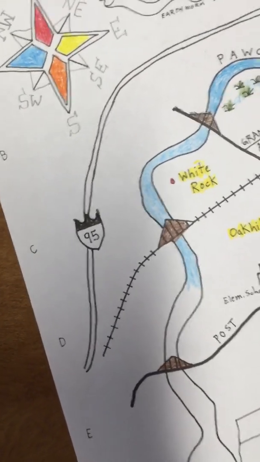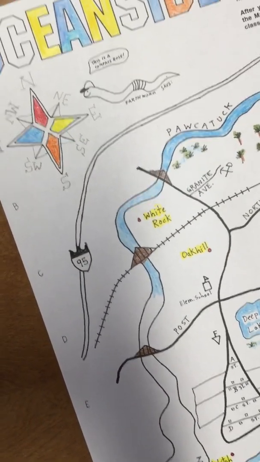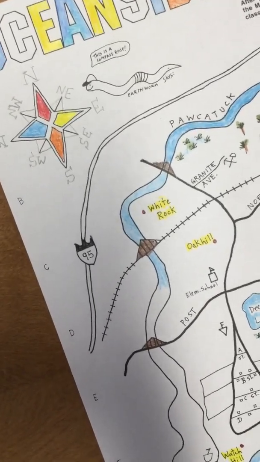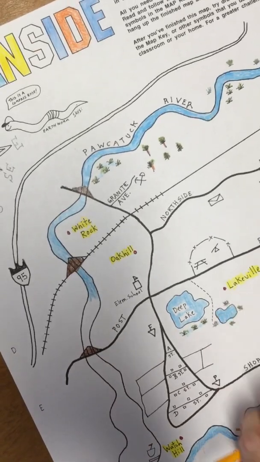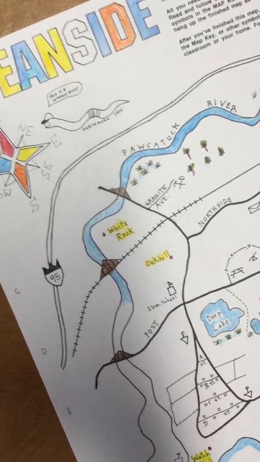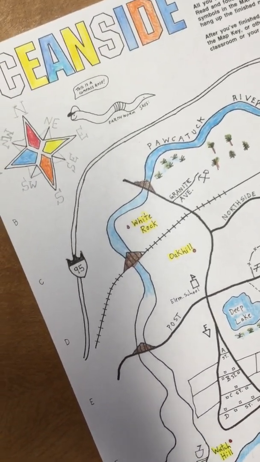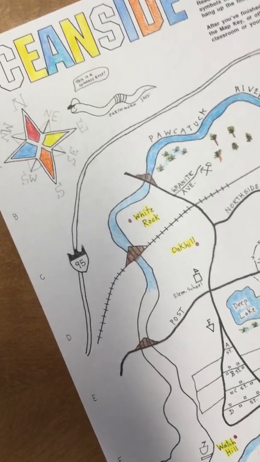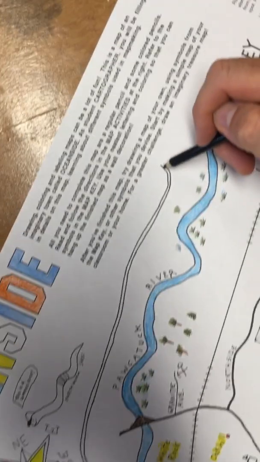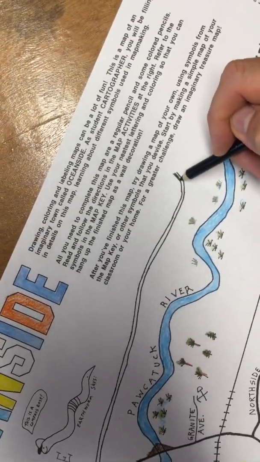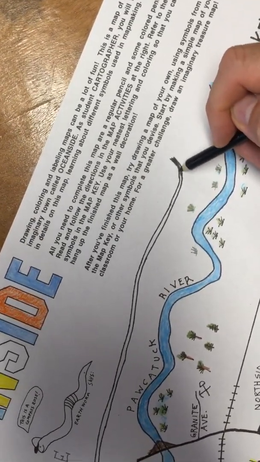Now, what would be a good color for the highway? Sometimes I go with a brighter color, like a yellow or orange, or sometimes a darker color, black or brown. Maybe I'll go with black. That'll be a nice color for the highway, I think. Now, it'll make it easy to shade in between the two black lines.